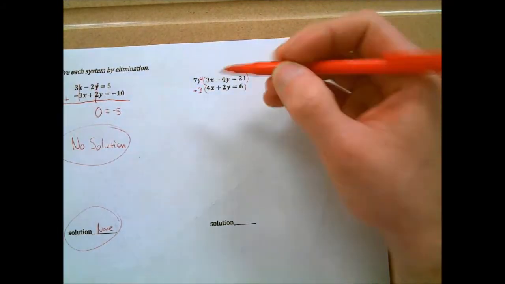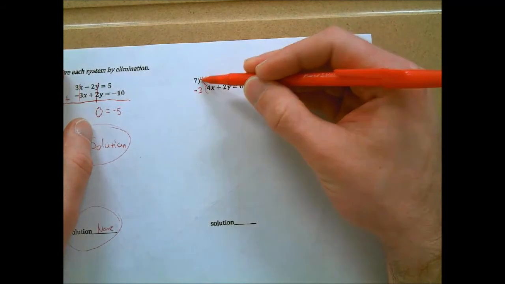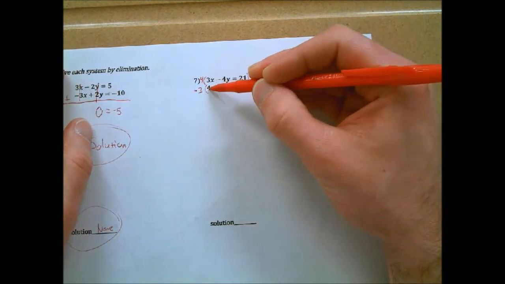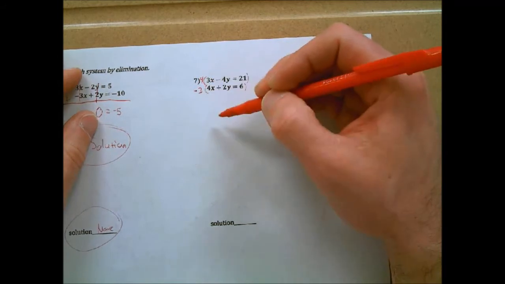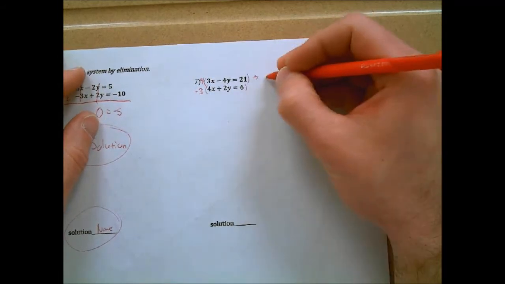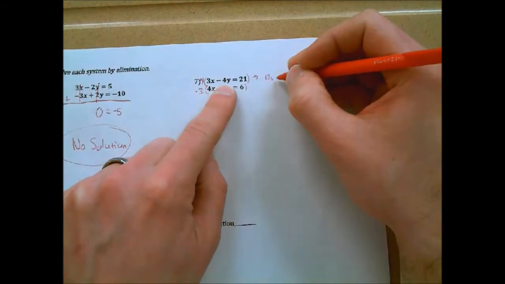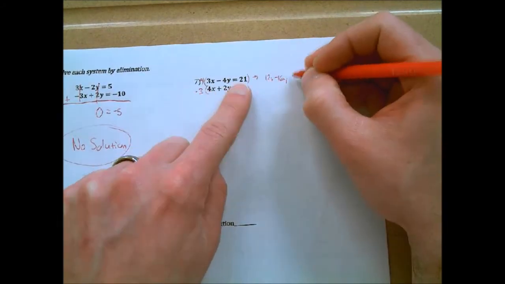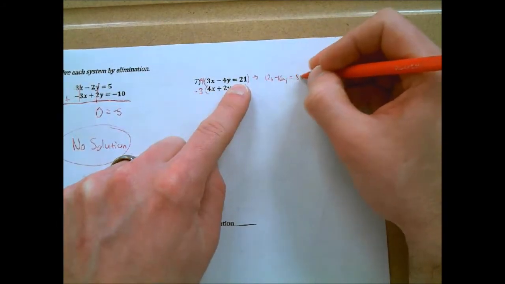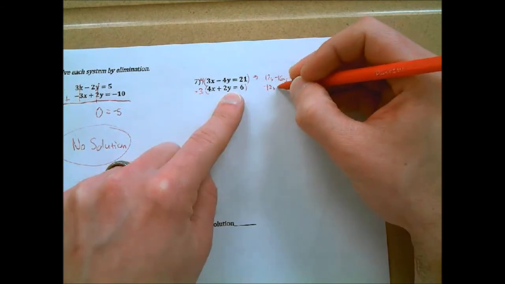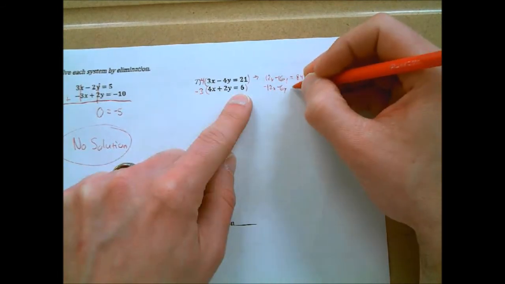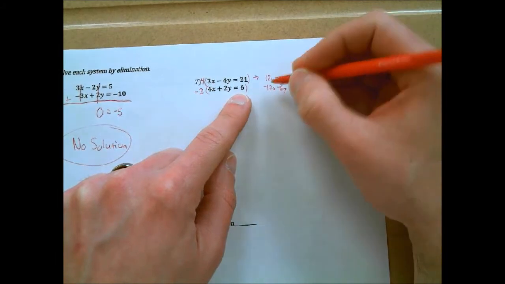So by doing 4 times 3, I'll get a positive 12, and then a negative 3 times 4, I'll get a negative 12. See what I'm getting at here? We'll get these to cancel out. So that gives me a 12x, and 4 times negative 4 is negative 16y. 4 times 21 is going to give me an 84. Negative 3 times 4 will be a negative 12x. Negative 3 times 2 will be a negative 6y. And negative 3 times 6 will give me a negative 18.